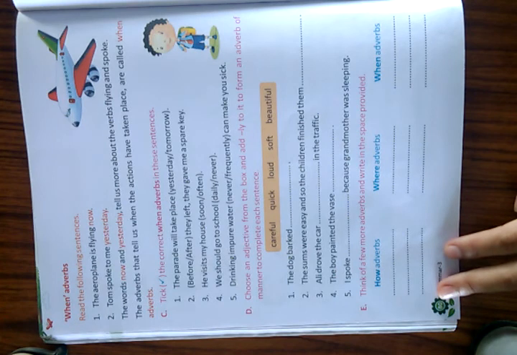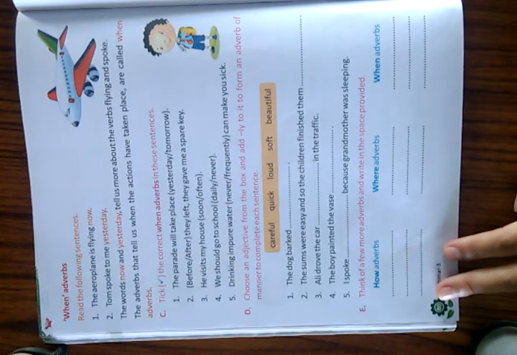Here also some work is given. So you have to do this work. Okay, and you have to do it by yourself with whatever I have explained here. You have to understand it and do it by yourself. So go to page number 80. You can see. Now the last one we have is when adverbs. Adverbs are all about those words which tell us where, when, and how the action is taking place.